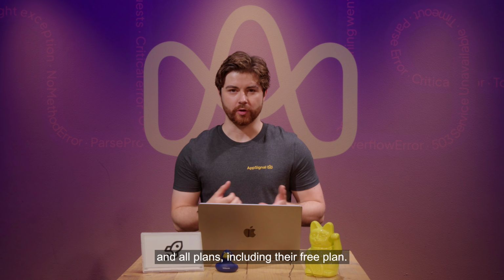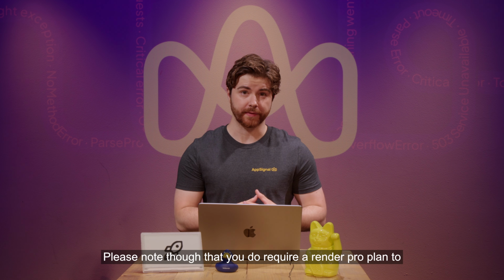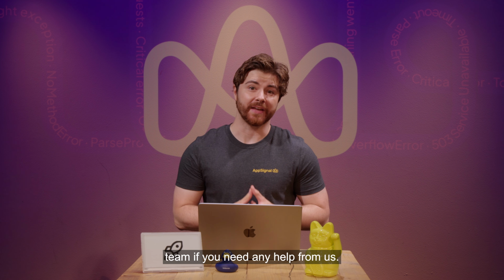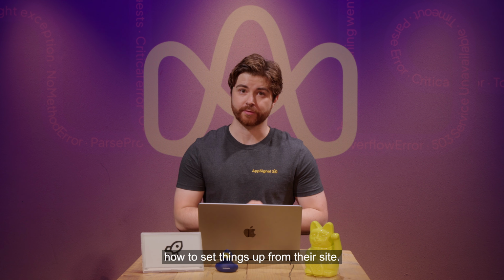And that's it. Everything you've just seen is available to all customers and all plans, including our free plan. Please note though that you do require a Render Pro plan to use their metric and log streams. More information can be found in their documentation, and you can always contact our support team if you need any help from us. Render's documentation also contains lots of information on how to set things up from their side.